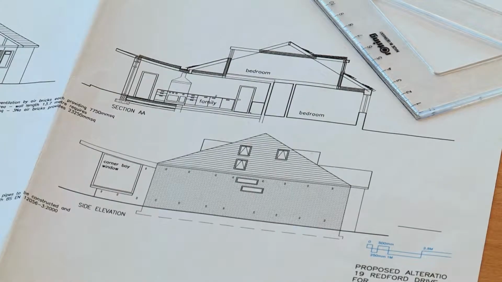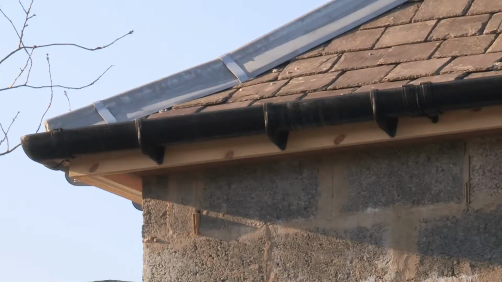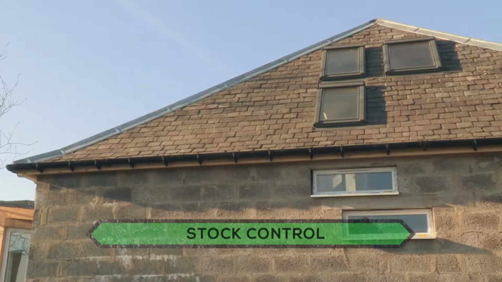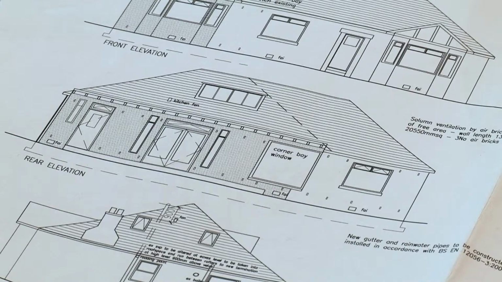A block will have a square meterage area as well. So you would work out your square meterage area required for your entire build. Then you would divide that by the square meter area of a block, and that would give you the actual volume, or the number of blocks, required to build this area.